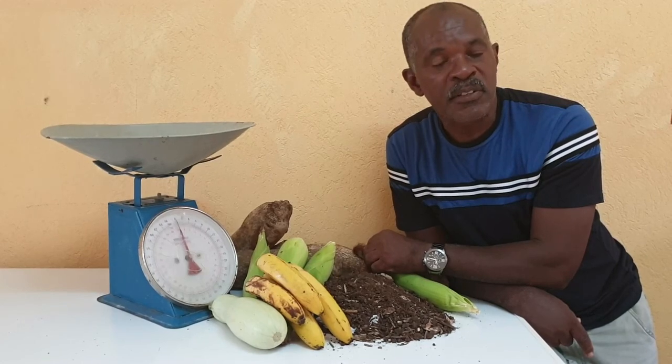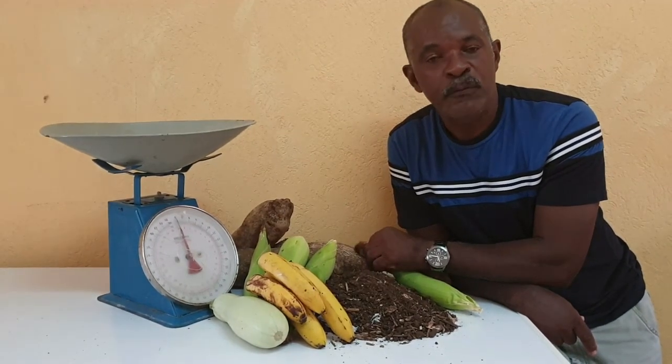Then it needs phosphorus. Phosphorus helps with root development.